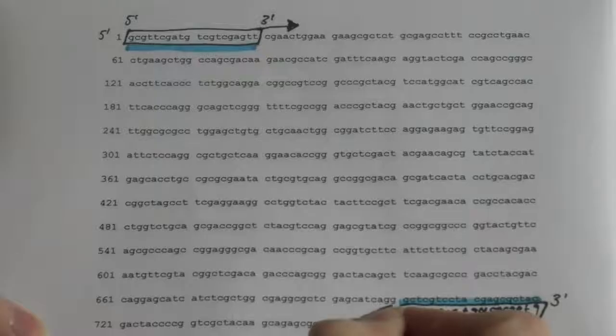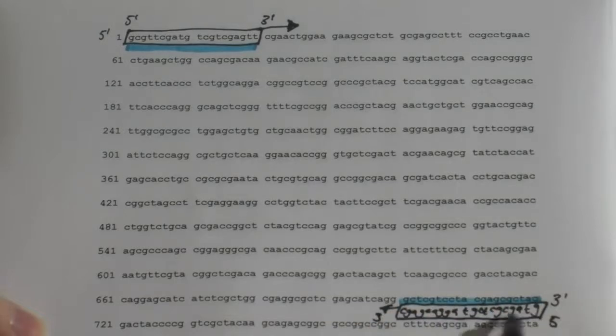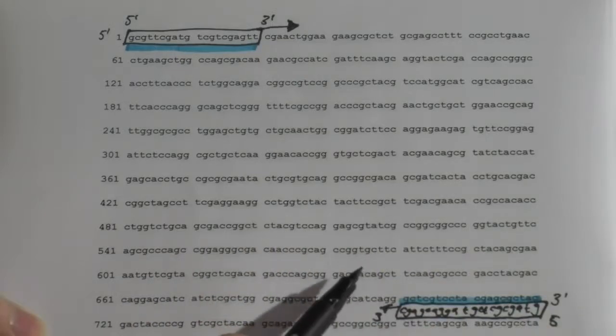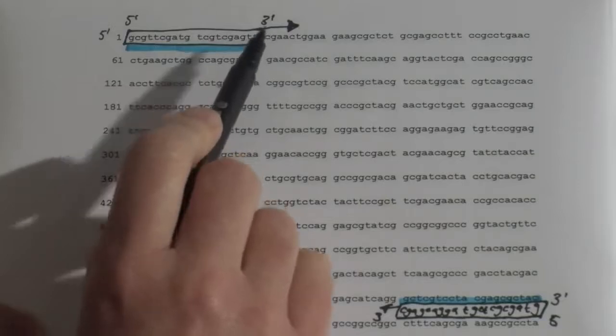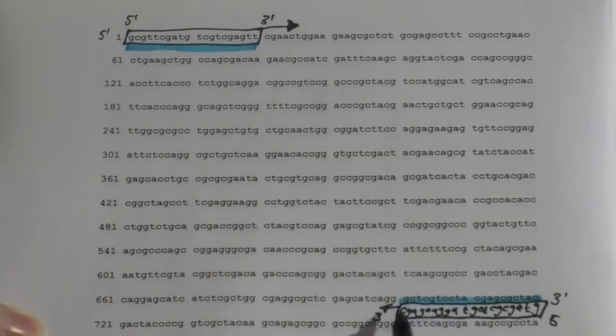So my reverse primer runs in this direction, 5' to 3', and it is the reverse complement of the given sequence of DNA that we could see. So if we have a single strand of DNA, the forward primer is straightforward, and the reverse primer is the reverse complement of the sequence that we can see. Let's look at one more example of doing just the same on another single-stranded section of DNA.